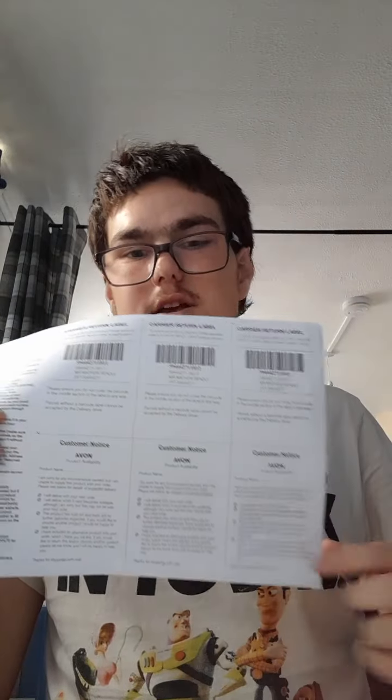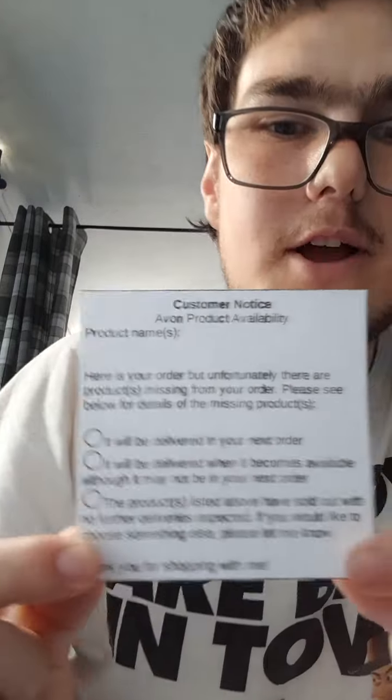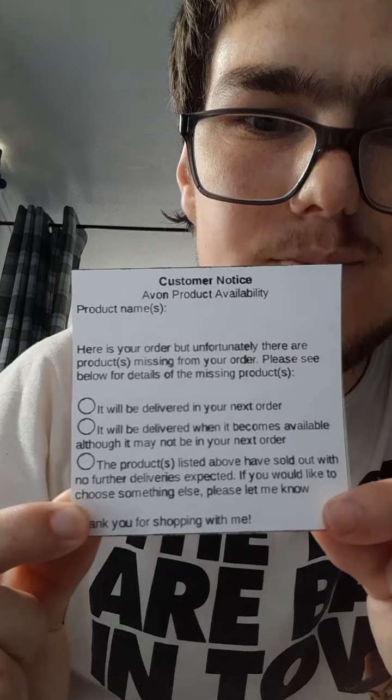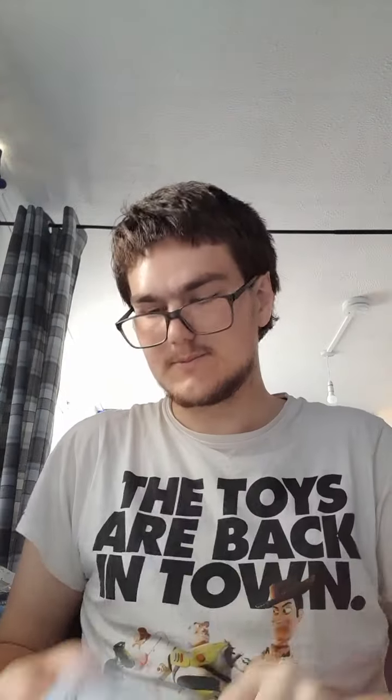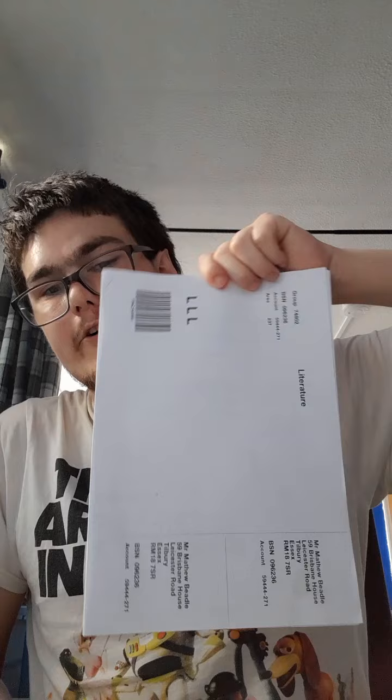On the bottom here, these are telling the customer the availability of the product, which I've actually created myself, just because I prefer creating my own rather than using those ones. But yeah, that is the Avon invoice, and that is how you look at an invoice.